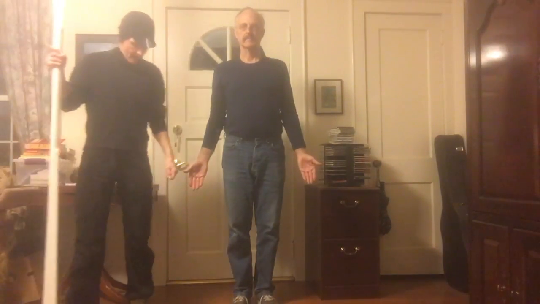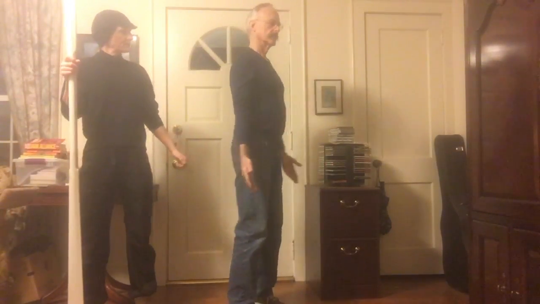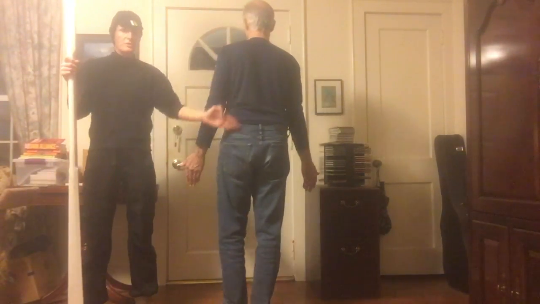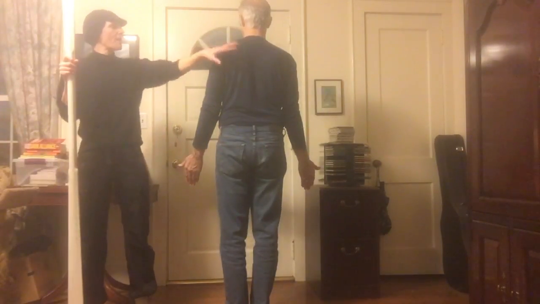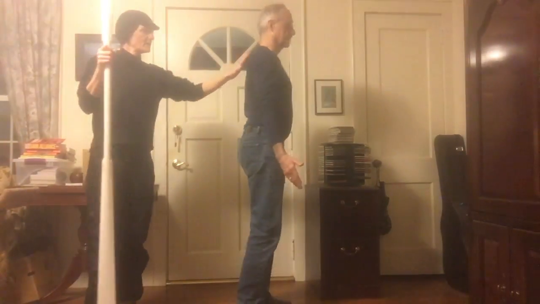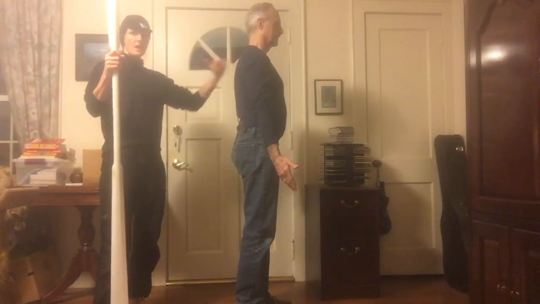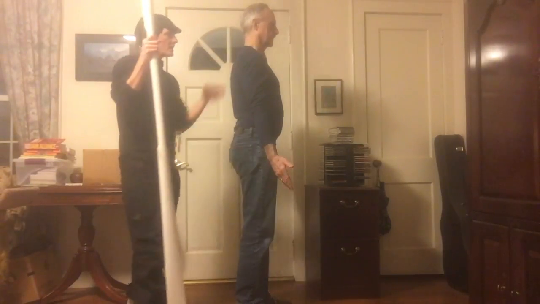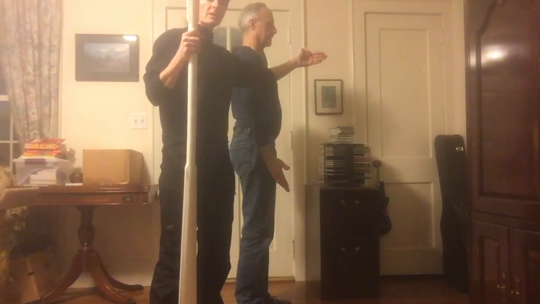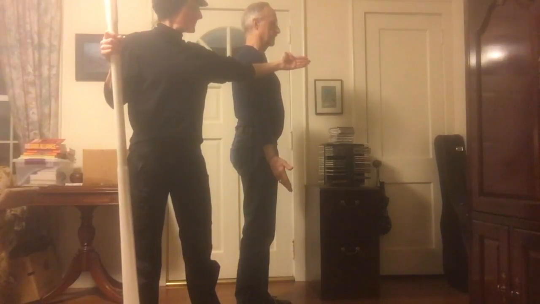Now, we also have the front part of the body. This would be called the anterior aspect of the body. Now, if our subject turns around, we have the posterior aspect of the body. And I'll turn a little sideways here. So anything coming this way is posterior. Anything in that direction is anterior.